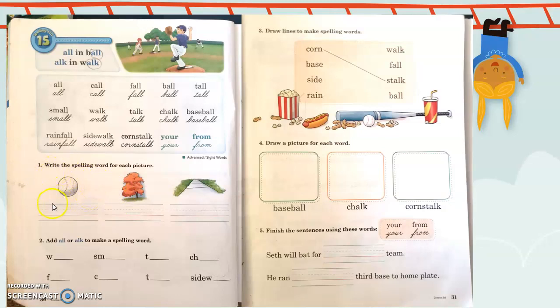Por ejemplo, ¿qué es esto? Una pelota. Ok. ¿Cómo se dice pelota en inglés? Ball. So you need to find the word ball here and write it down here. Tienen que encontrar la palabra ball aquí y la escriben acá en esta línea. The same here, ok. Lo mismo aquí. You need to find the word, and you need to write it down here, okay?